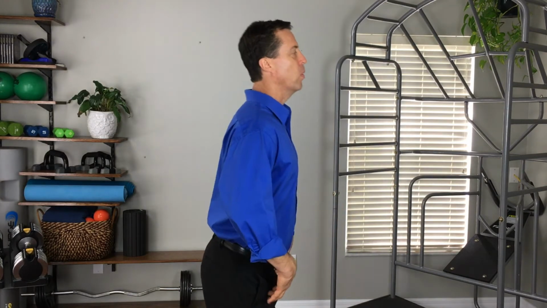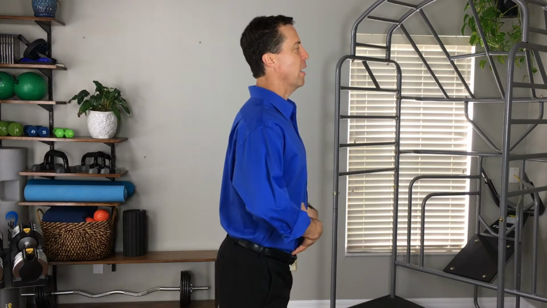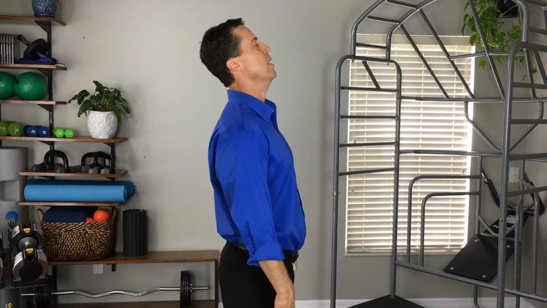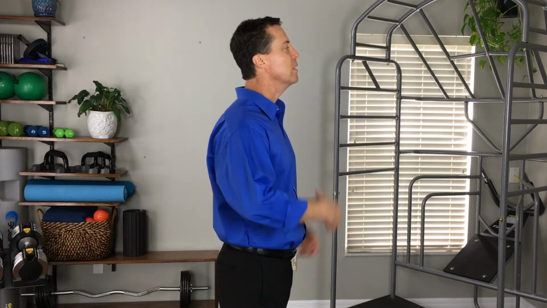For example, to hold this posture effectively and move, I'm going to have to really tighten up my anterior lower leg muscles, my shin muscles. I'm going to have to tighten my abdominals, my quadratus lumborum muscles to keep me upright. And then I'm also going to have a chronic head forward posture that's going to tighten up my SCMs, my scalenes, and my posterior cranial muscles.